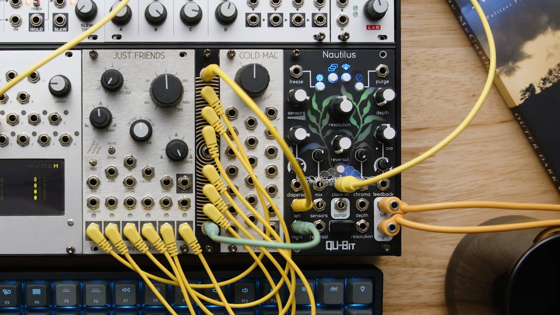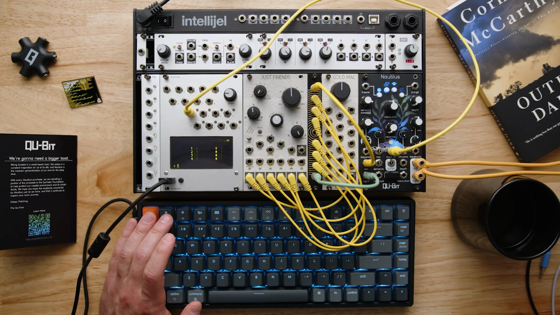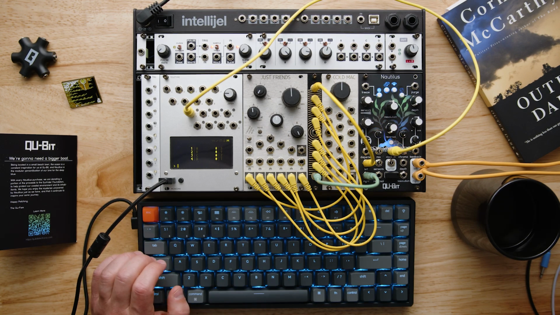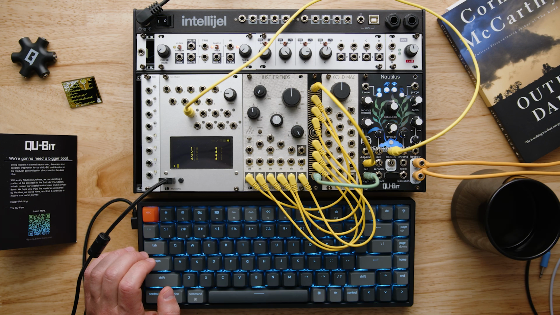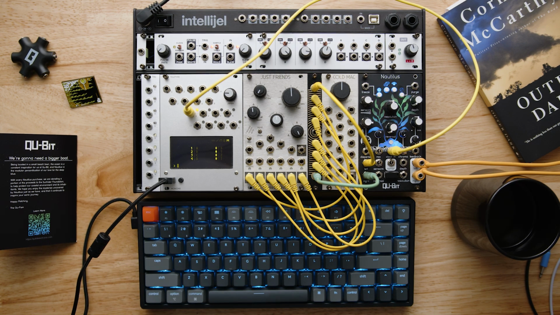Okay, so I mentioned a few minutes ago that there was an interesting way to drive this sequence with Nautilus. The sonar output can be configured a couple of different ways. It can be a CV generator, but right now it's configured as a gate generator. The way they describe it, and sorry if I botched this, is that every time the delay is pinged, it's going to send a gate out.